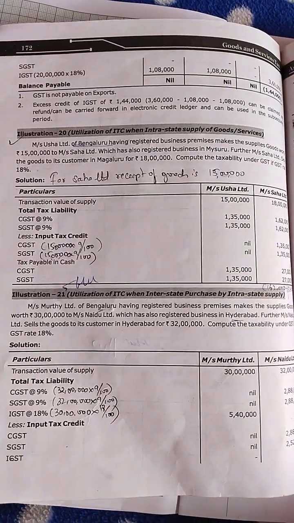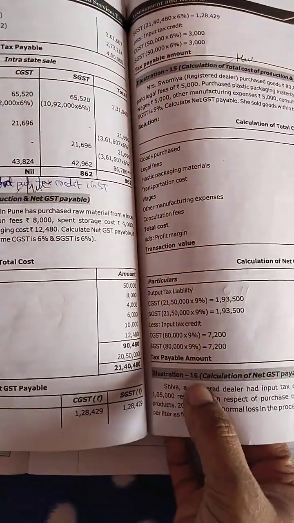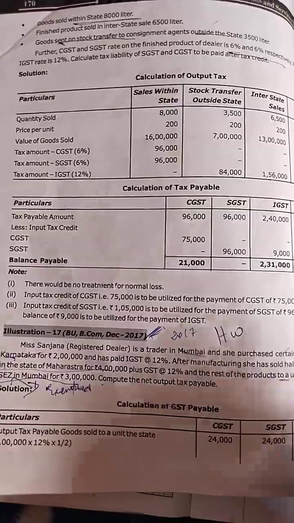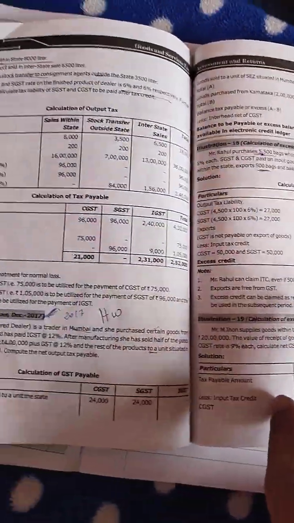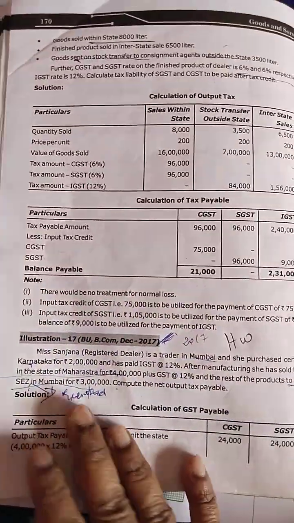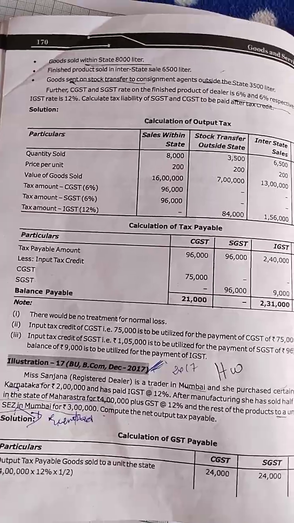In my previous video I have solved for you illustration number 16, isn't it? Now illustrations number 17, 18 and 19 are similar problems to what I've done previously, so you can all just work them out yourself. That will be homework problems for you.